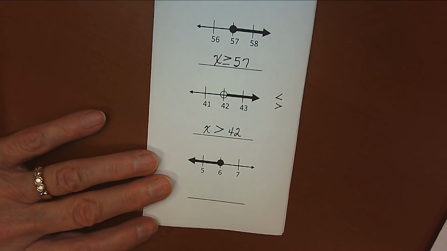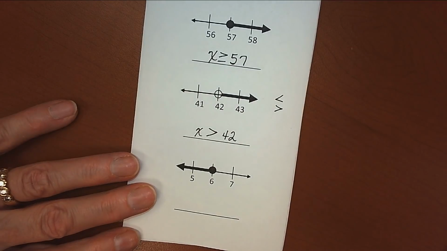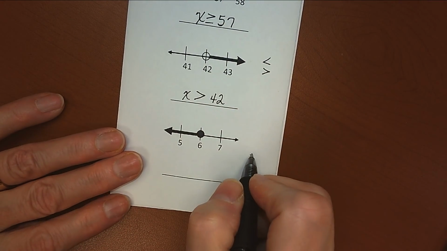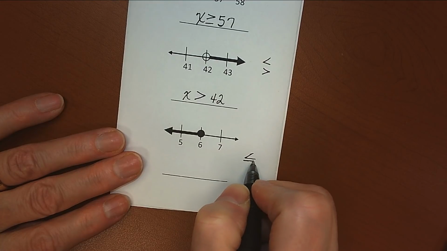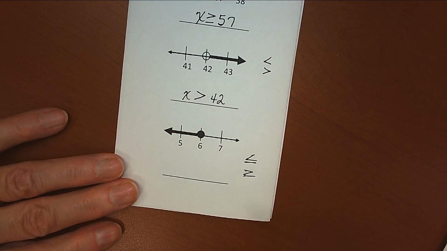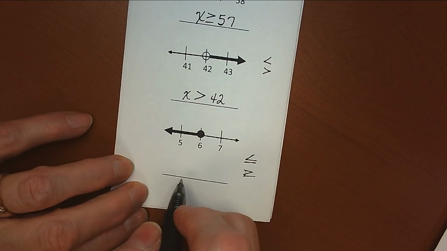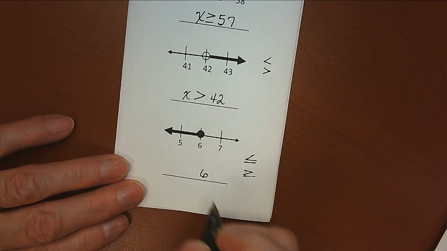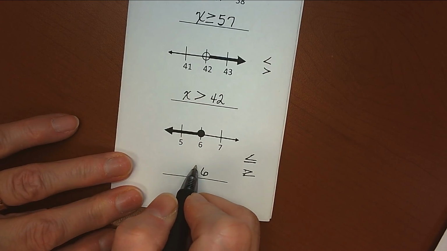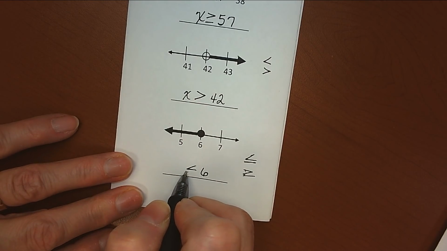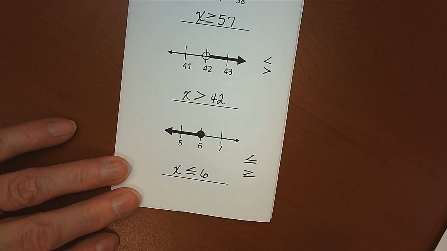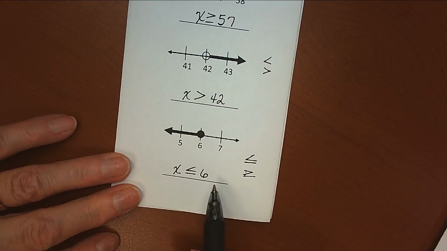All right, let's see how you did on the last one here. So we know that this is going to be a greater than or equal to or a less than or equal to symbol because the dot is filled in. We know that 6 is going to be our number. We know that because the arrow is pointing this way, then our inequality symbol has to point that way as long as our variable is over on the left-hand side. And so x is less than or equal to 6.